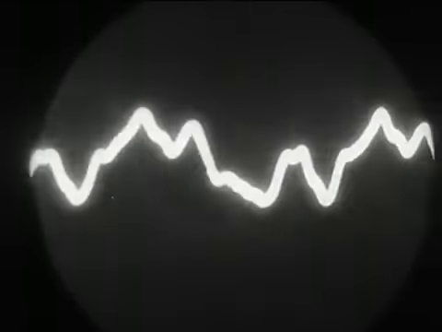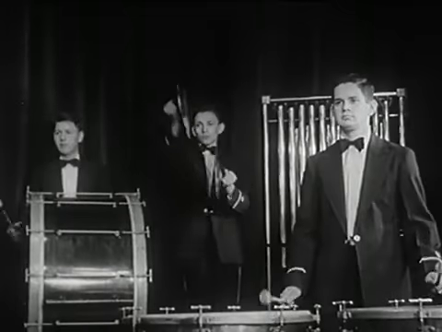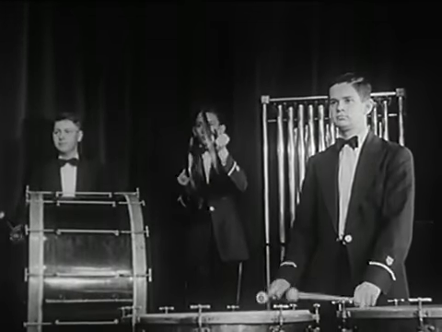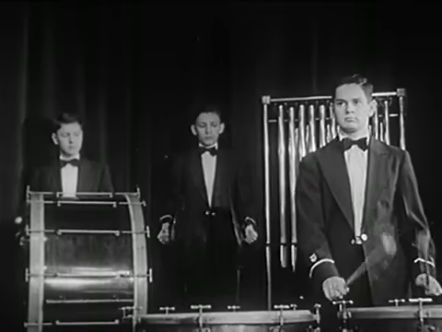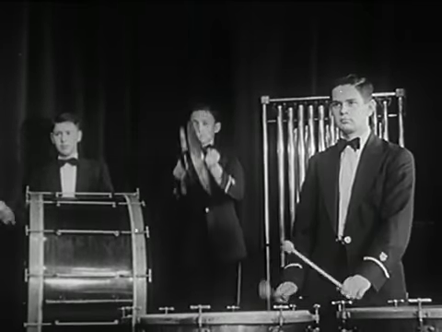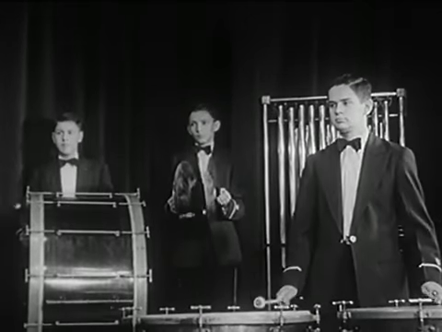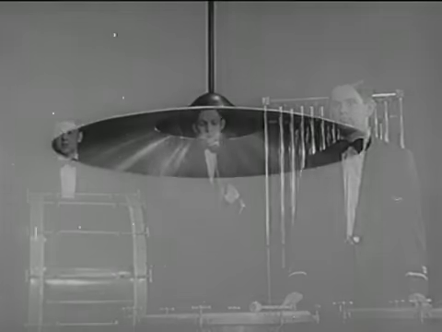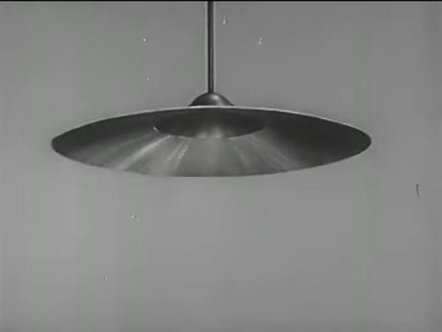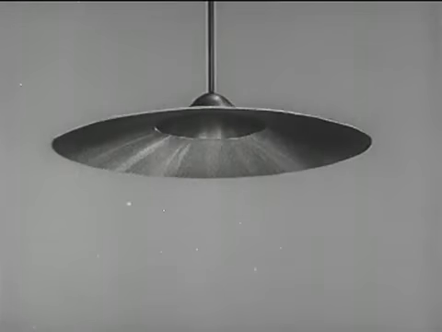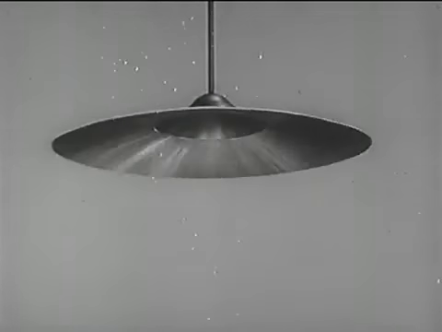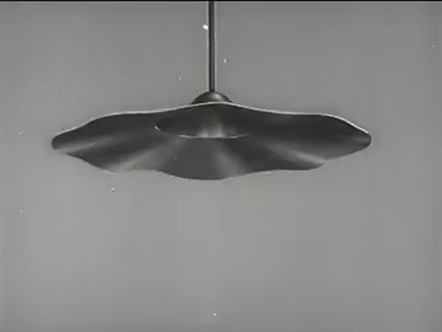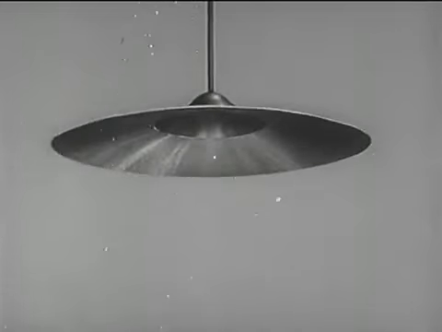Besides strings, we've already considered vibrating surfaces. The vibrations from such diaphragms are often quite complex. This diaphragm, for example, vibrates in a number of different segments. The third of the principal sources of sound is the vibrating column of air.